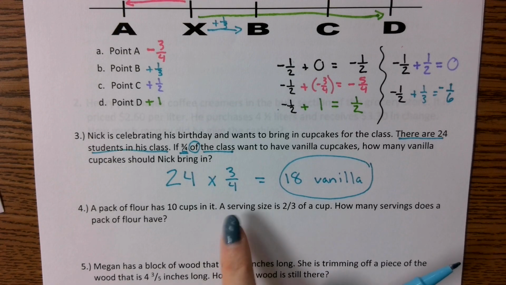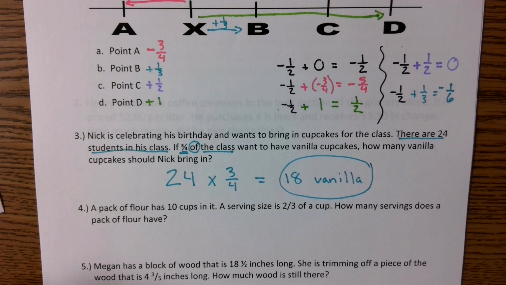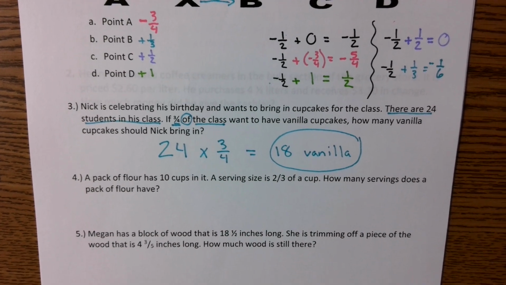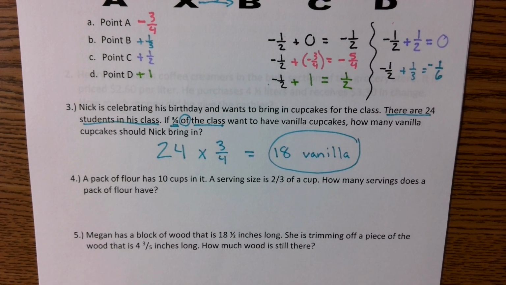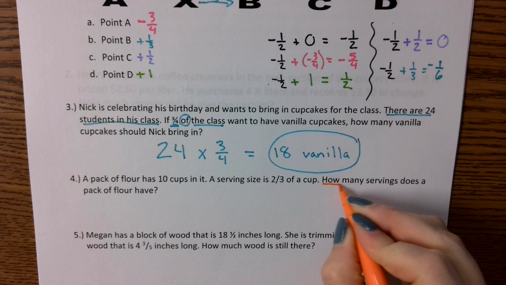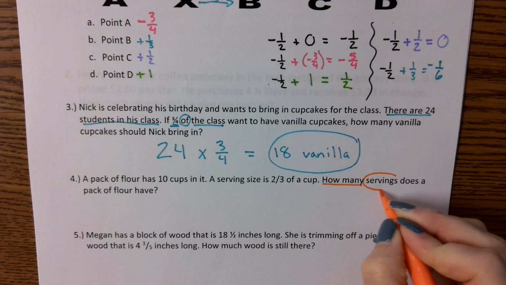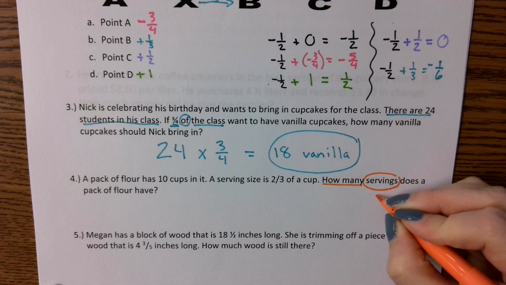Okay? All right. Problem 4. A pack of flour has 10 cups in it. A serving size is 2/3 of a cup. We want to know how many servings. Now this is one that we actually didn't go over, and I love this problem because it has a good keyword that we don't tend to think of. If I say how many servings, I'm actually going to go ahead and divide.